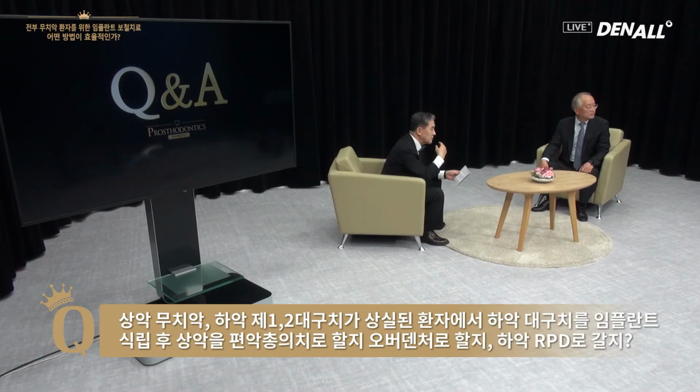Placing implant in lower molar, so bridge type, cubics type treatment will be provided, and whether maxillary full denture is going to be done on the maxilla or overdenture, or whether RPD should be used on the lower. I think the question is whether to do maxillary full denture or use RPD.